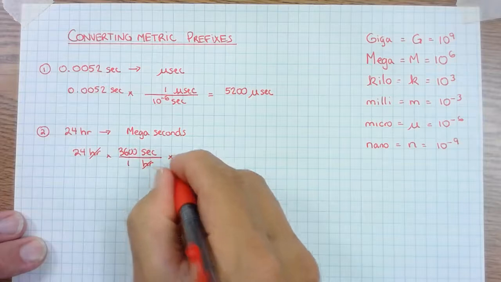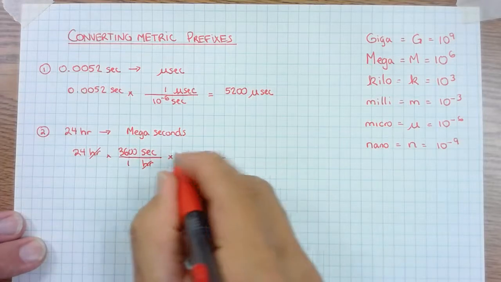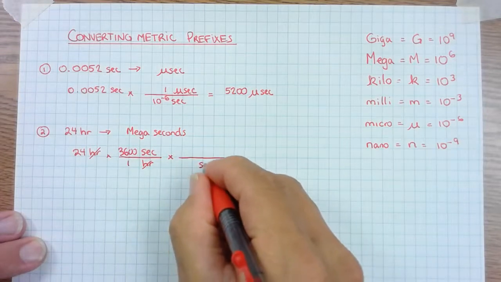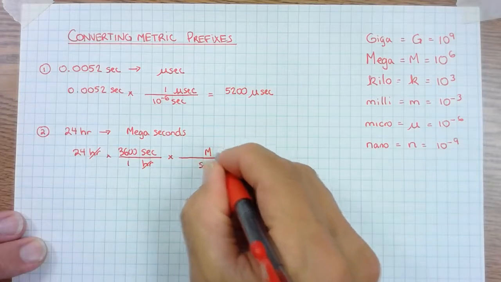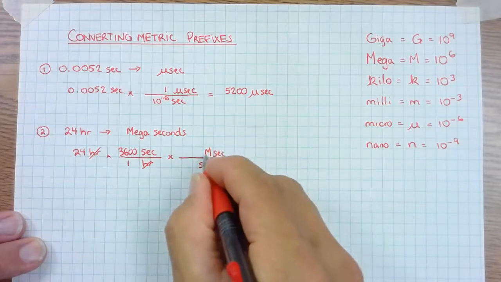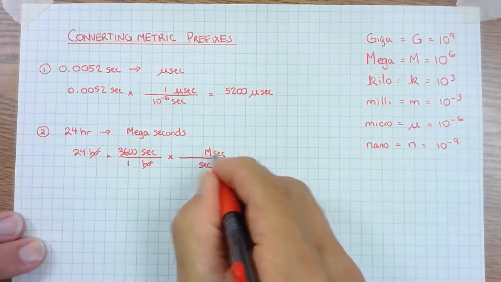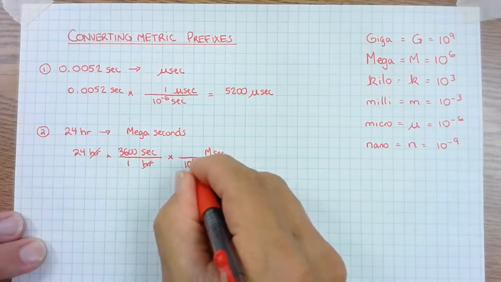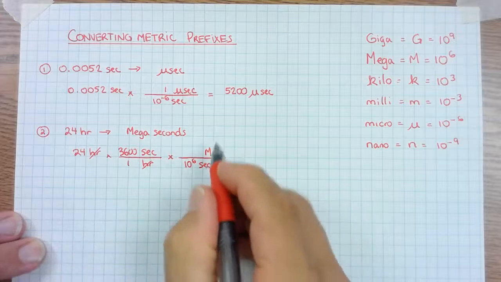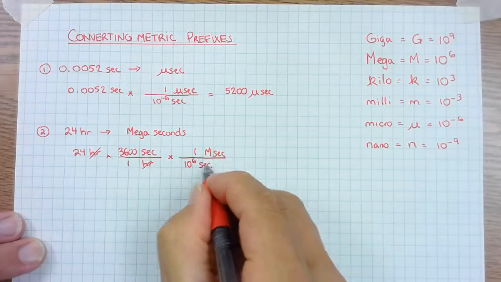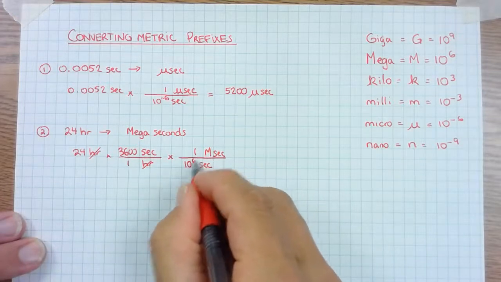That leaves me seconds, but I need megaseconds. So I'm going to have to cancel the seconds and get megaseconds. The numerator already has a mega in it, 10 to the 6th seconds, so I've got to put 10 to the 6th there. So now the top is the same as the bottom. Mega means 10 to the 6th.